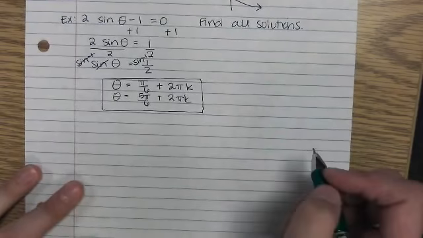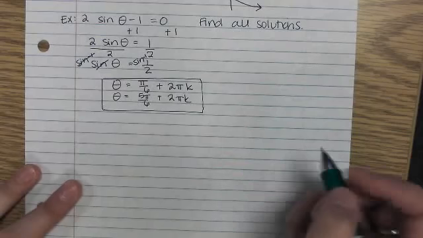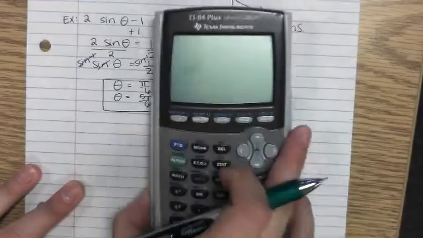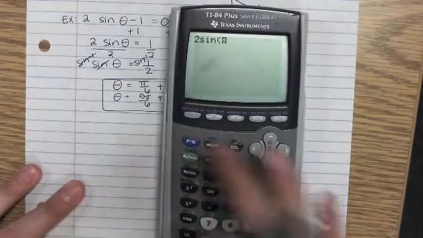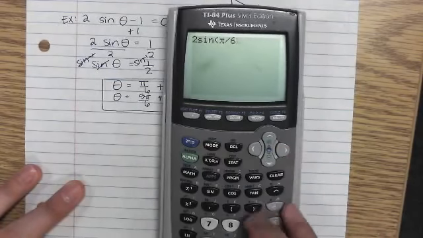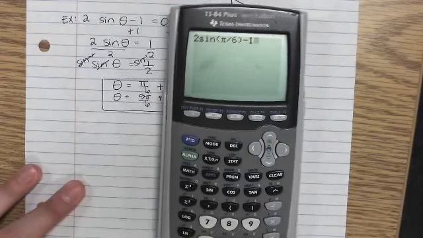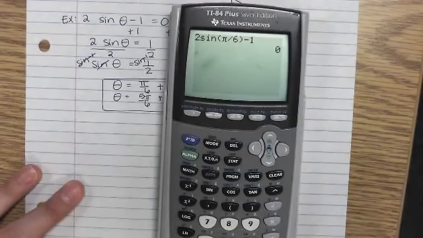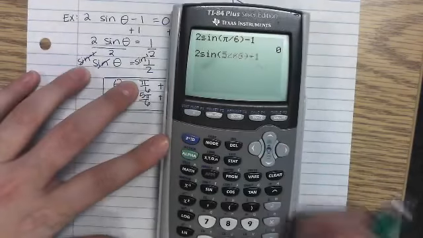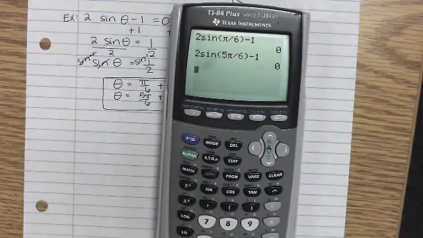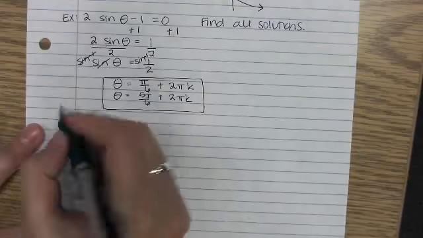What's a good way to check your answer here? Yeah, plug it in. So if we typed 2 sine of pi over 6 minus 1, we should get 0, and we did. And I should be able to type that in again with a 5 there, and I got 0 again. Okay? So if this is on a calculator active, we can always check our answers. Okay? Alright, let's do another example.